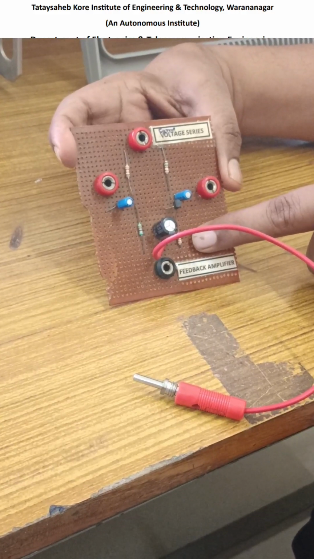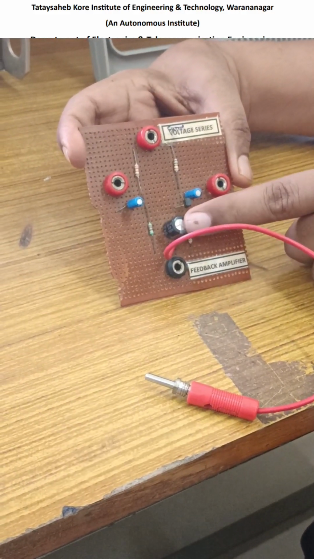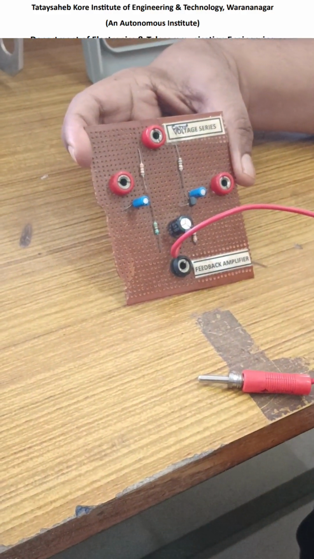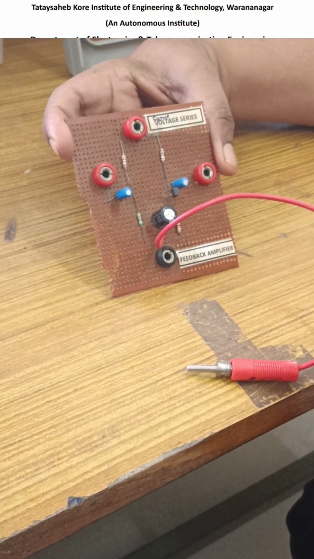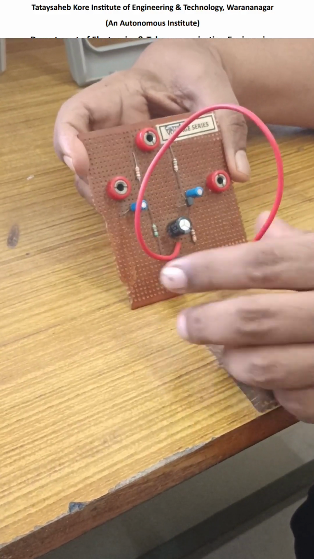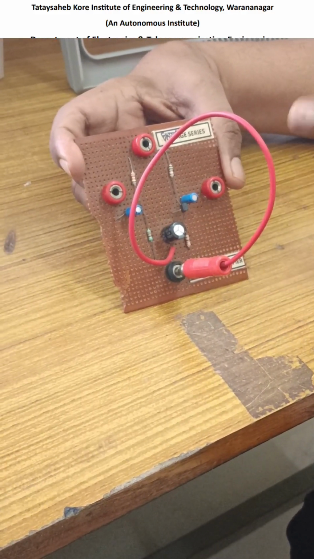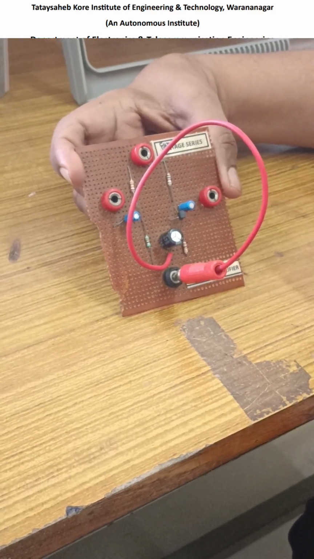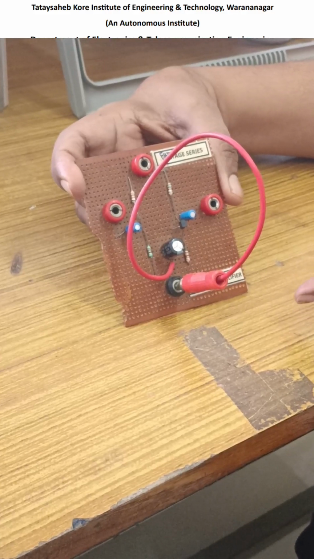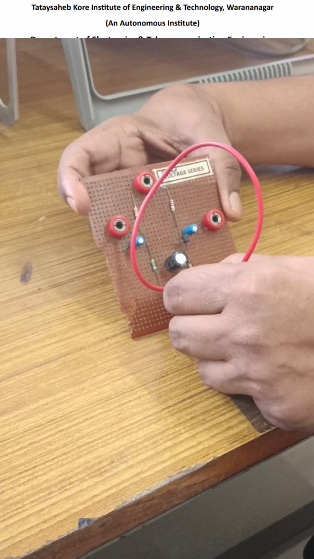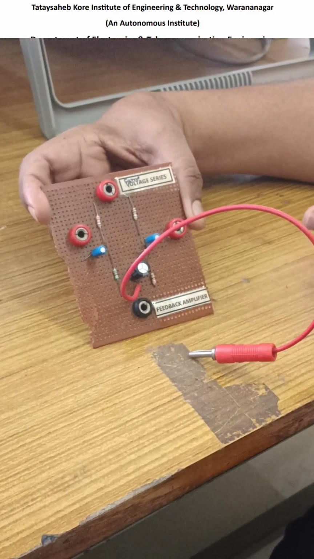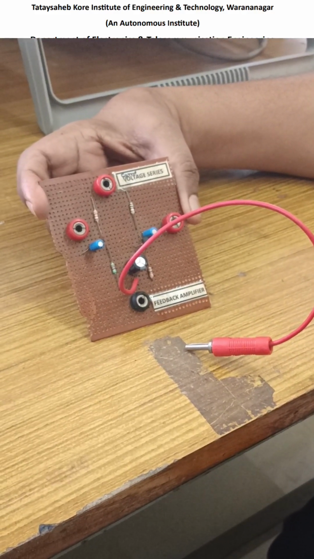RE resistor. So when this C is connected or disconnected, that will decide whether it is with feedback or without feedback. In that, when C is connected like this, means C is present in the circuit. When C is present in the circuit, circuit works as without feedback. If I remove this connection, now C is not there in the circuit. When C is not there, circuit works as with feedback.